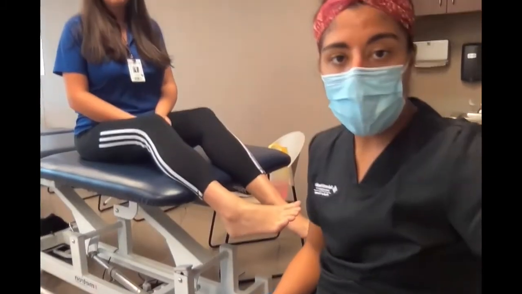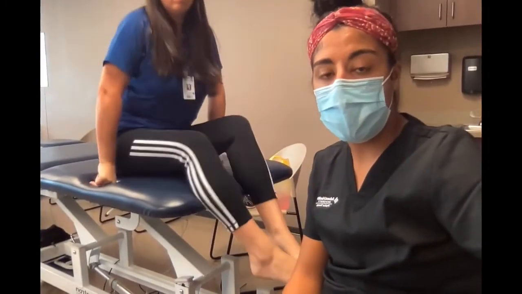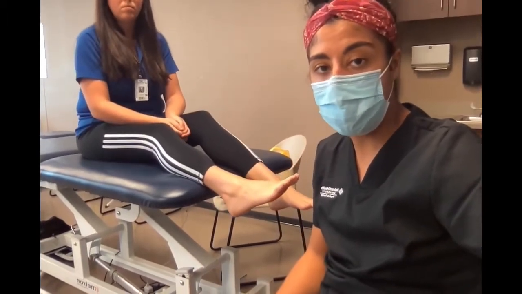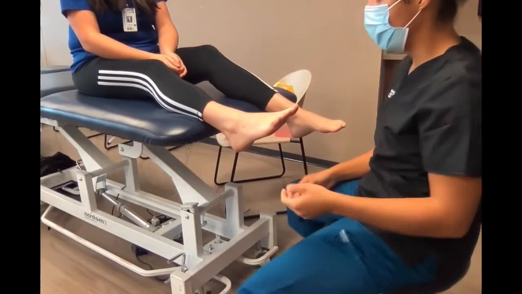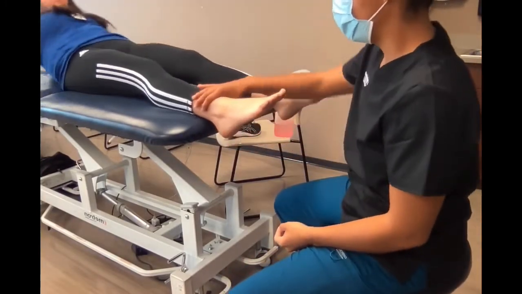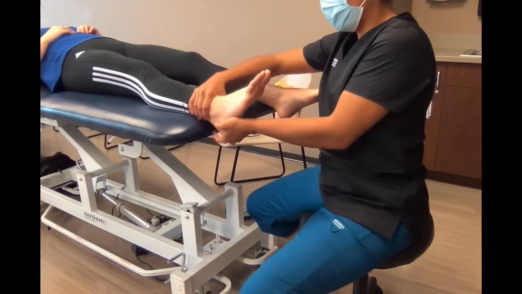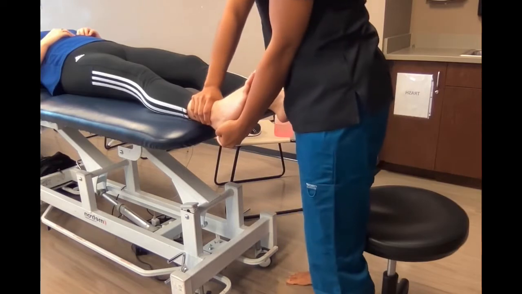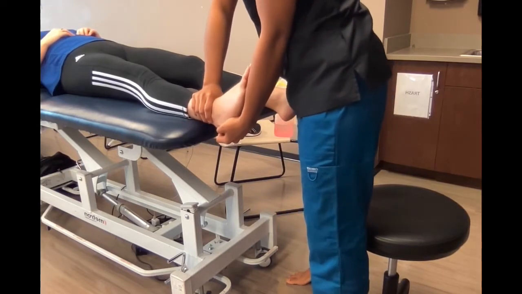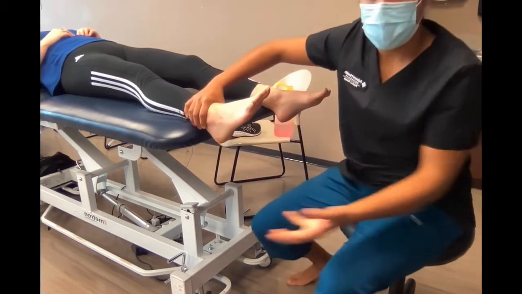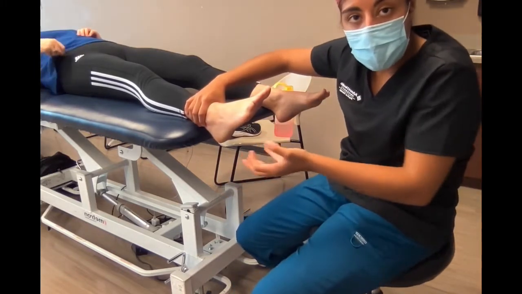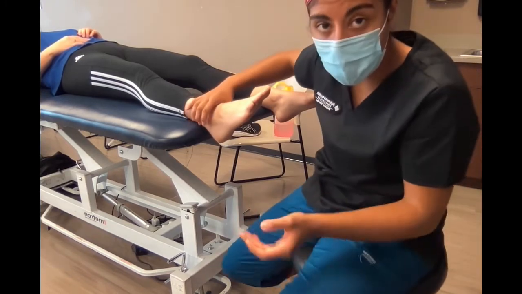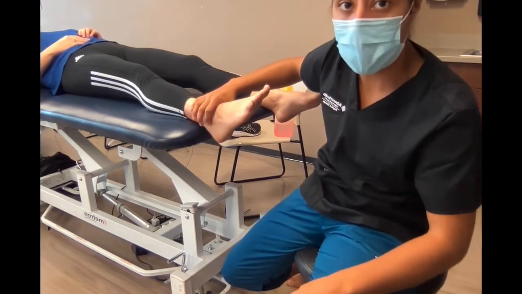This next test is called the anterior drawer test, and this is for a lateral ankle sprain, particularly testing the ATF ligament. So with the patient laying down, I will go ahead and stabilize the lower leg, and then all I'm doing is I'm applying a forward translation. And a positive test would be if there was a clunk feeling or an anterior translation due to excess laxity over that ligament. And just to make sure that you're really on it, you want to make sure that you palpate over that ligament as well.